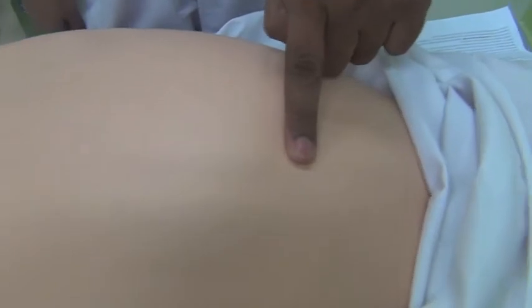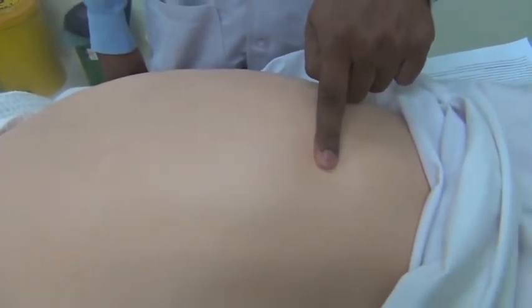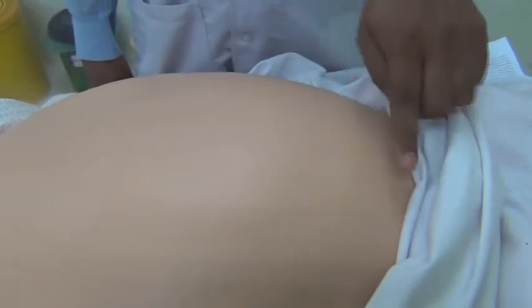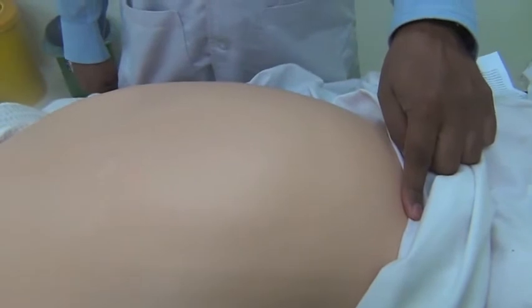Junction of the middle and upper 1/3 corresponds to 32 weeks period of gestation. At 36 weeks period of gestation, the fundus lies at the xiphisternum, and beyond that, the fundus comes down.